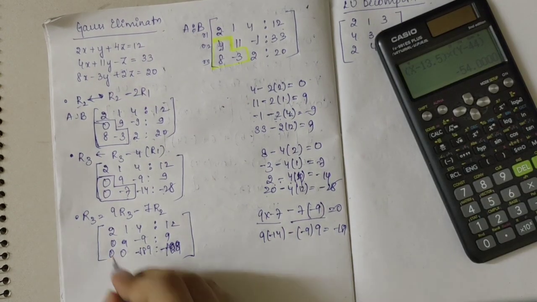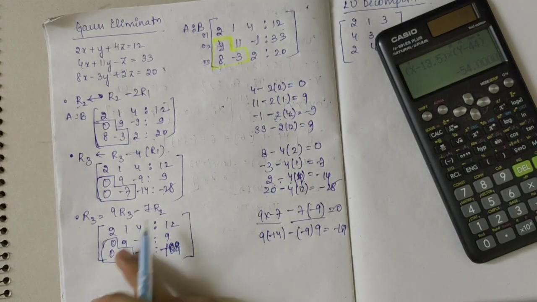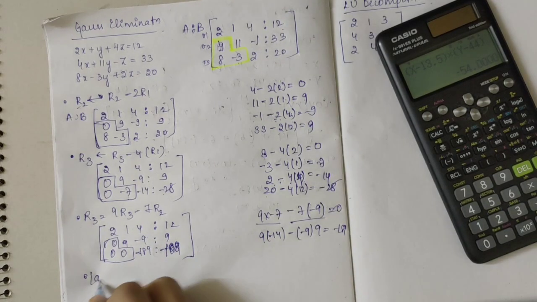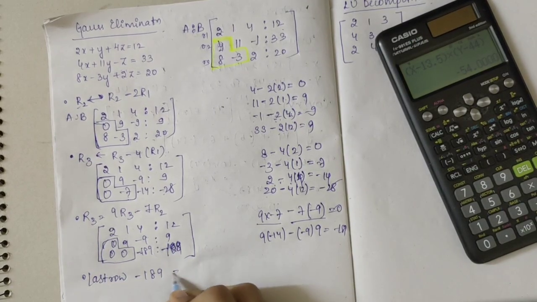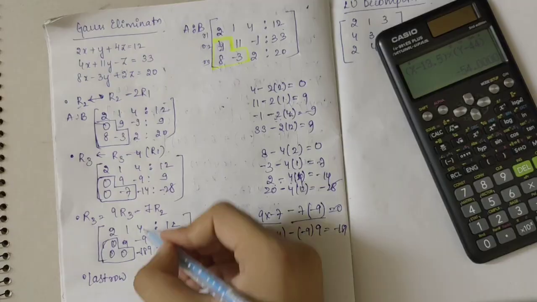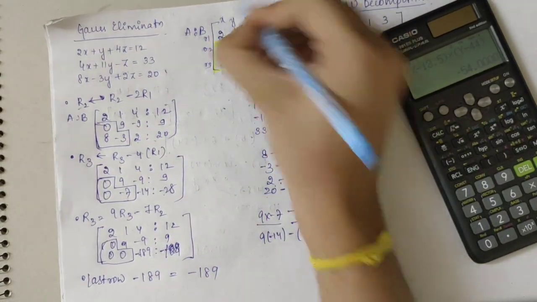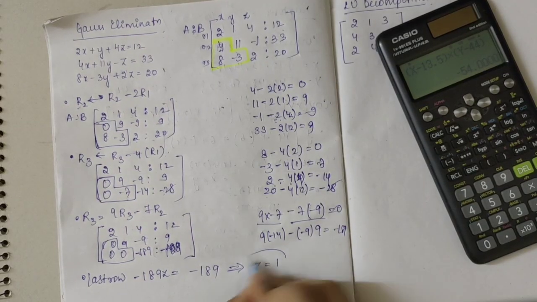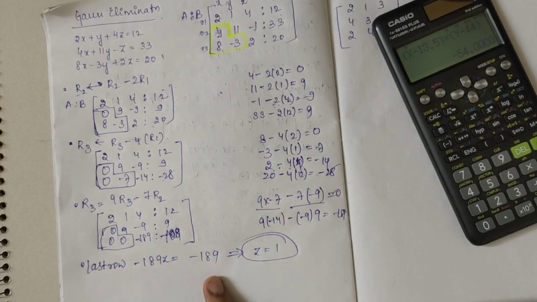And so once I've obtained this, all these three, the upper triangular matrix, this part as 0, my next step would be to consider the last row. Considering the last row, we get minus 189 is equal to minus 189. Here, this row was for z, right? This was for y and this was for x. So I'll write z here. So I get z is equal to 1. If I cancel these two, minus 189, minus 189.